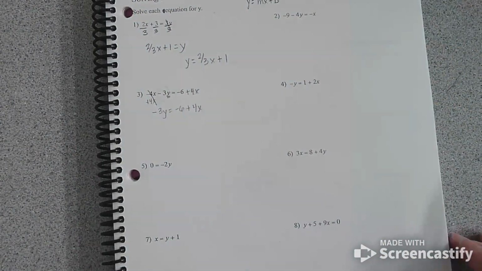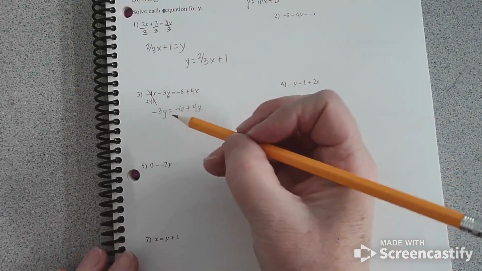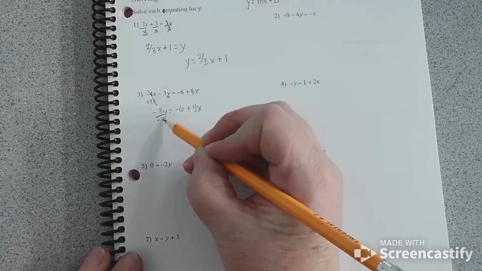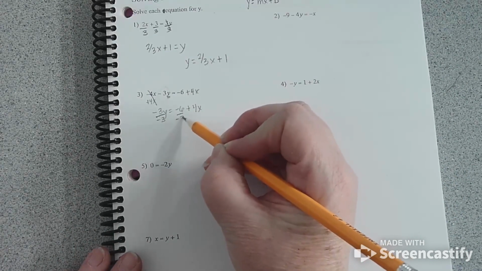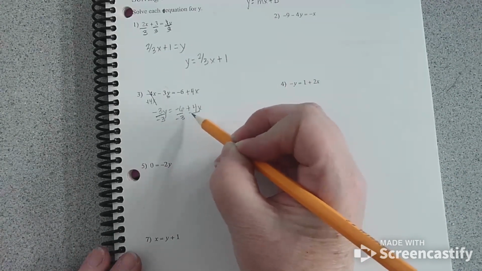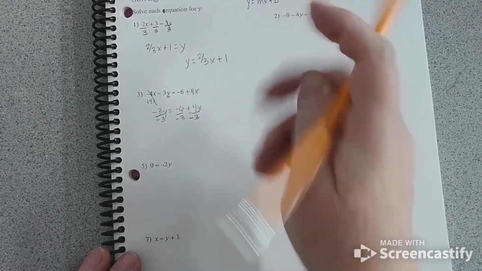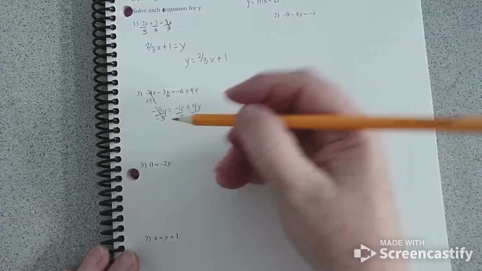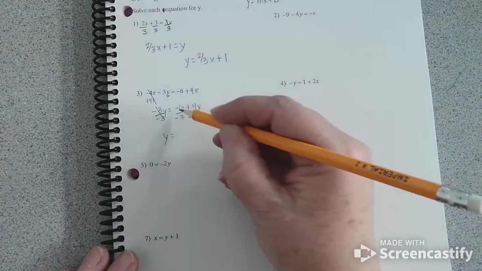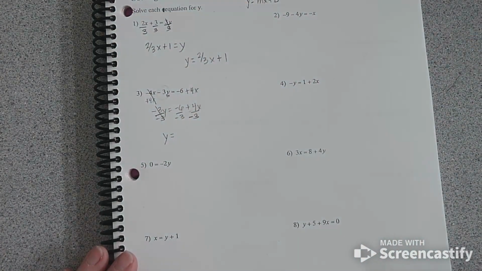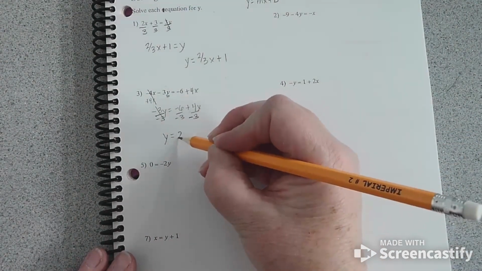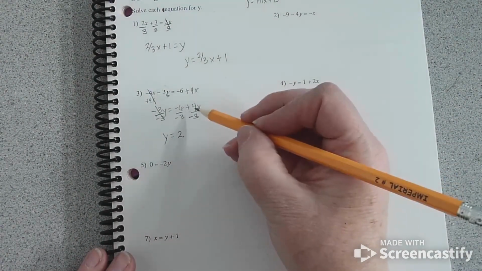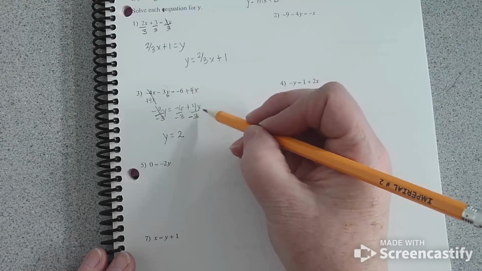Okay, now our y is still not alone. It has a -3 by it. So we're going to take this -3 and we're going to divide it here, and we're going to divide it here, and we're going to divide it here. Okay, so now this cancels, and then we have y equals -6 divided by -3 is a +2. And then we have 4 divided by -3x.